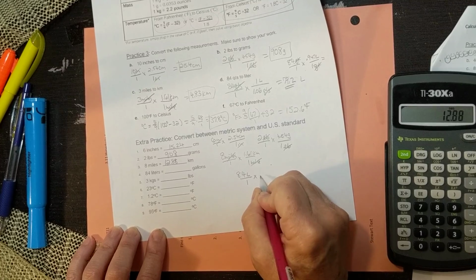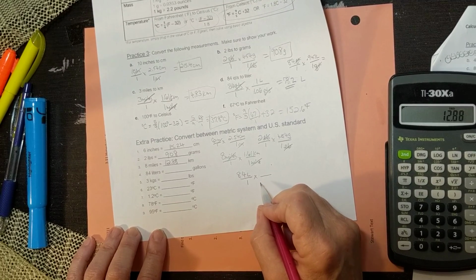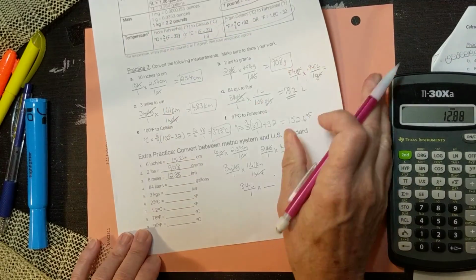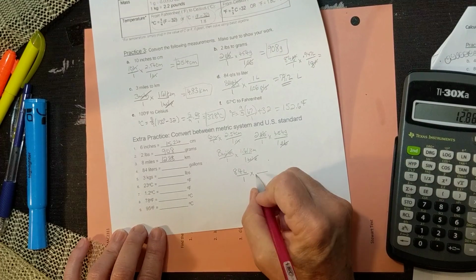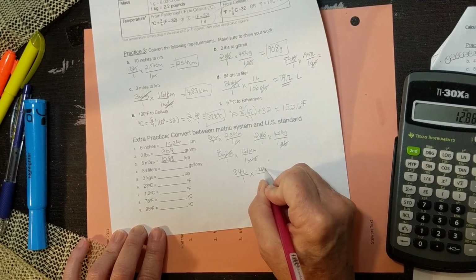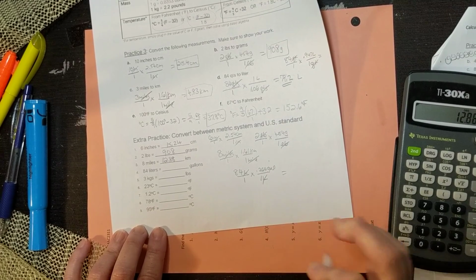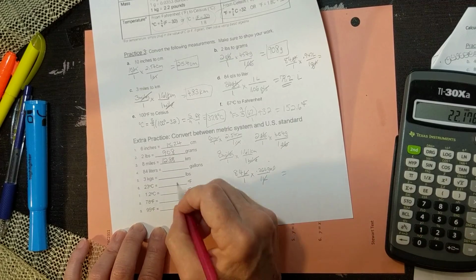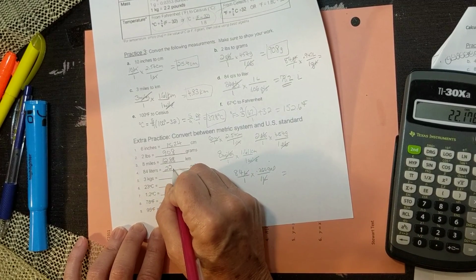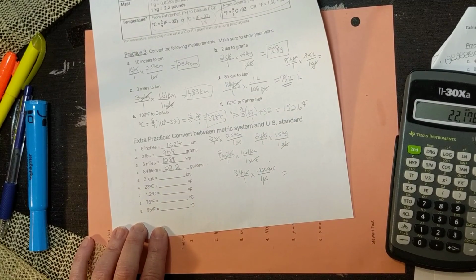Okay, 84 liters. Start with what you know, convert it to gallons. Okay, is there one converted to gallons? There is. Right here. 0.264 gallons in 1 liter. This is a conversion I could use, so I'll say 84 times 0.264 is 22.18, or 22 gallons, about, if you want to round it.